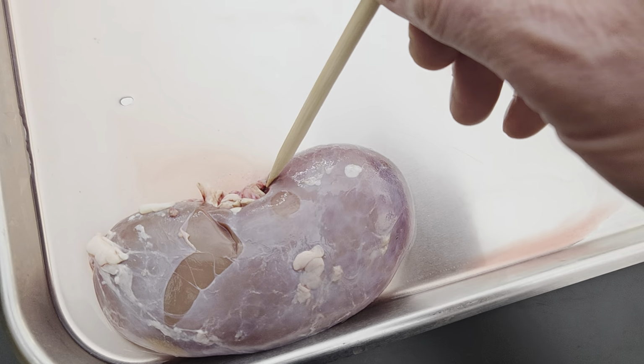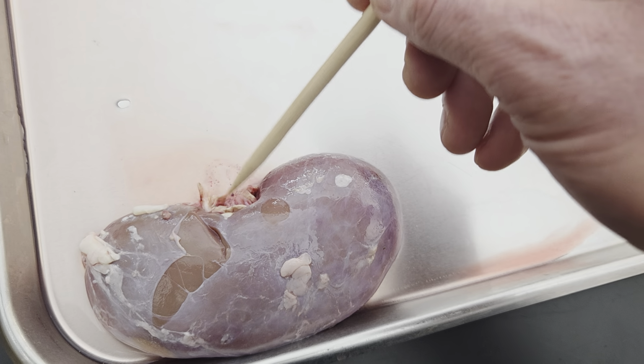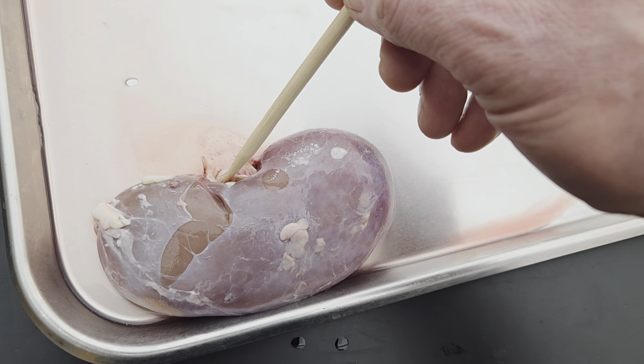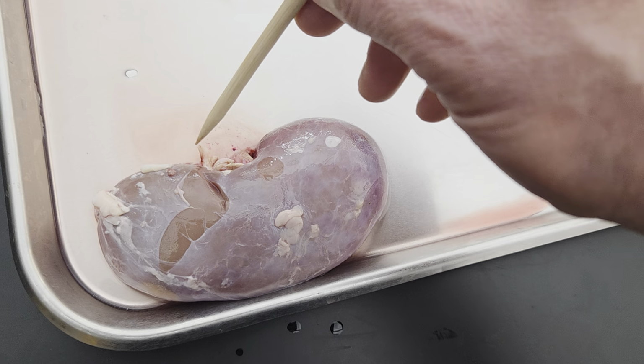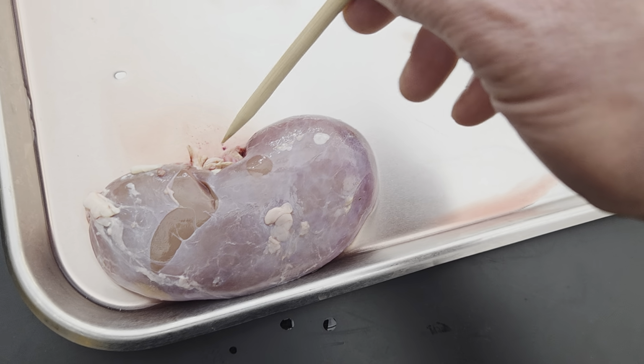While I'm here, this area of the kidney right here where the tubes come out and go in, that is the hilum or hilus. When I think of hilum or hilus, the other way I think of it is like on a kidney bean. The kidney bean has that indented area. That's the hilus.